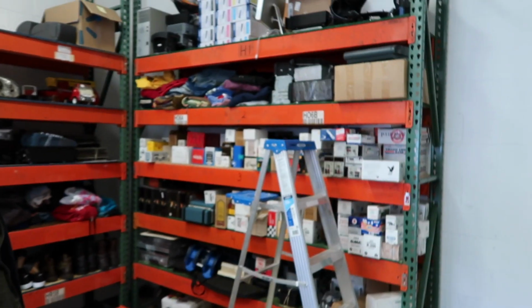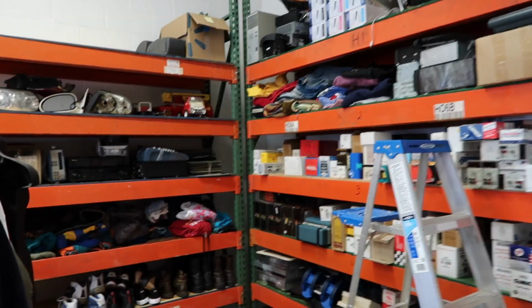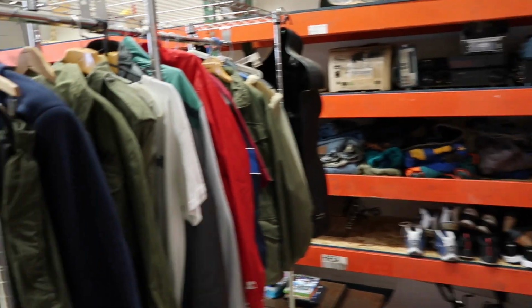Today we're going to talk about the fun subject of inventory management. Okay, so if you can see behind me, I have quite a few items in my inventory. And we can see more over here, and more on this rack.